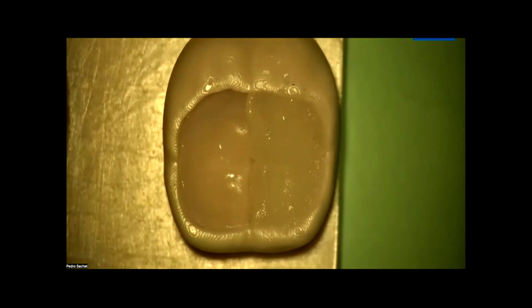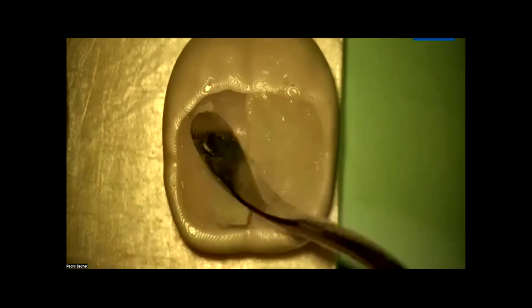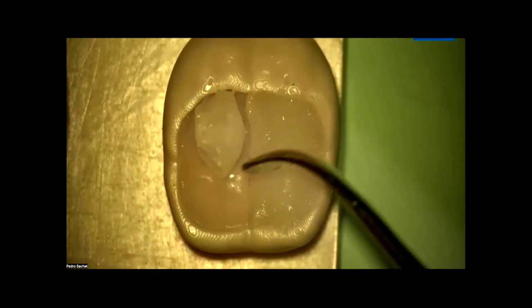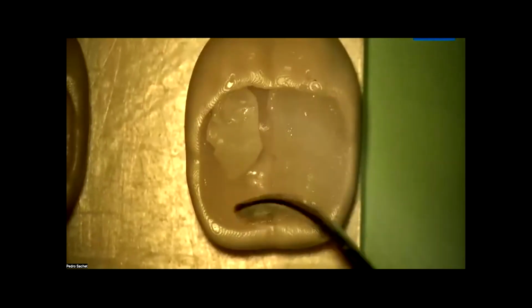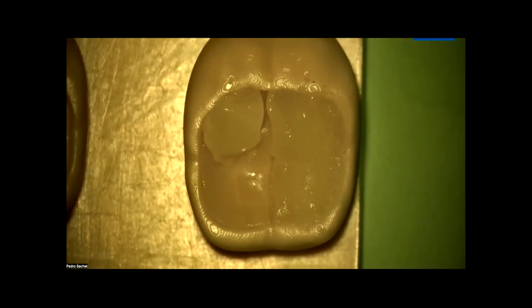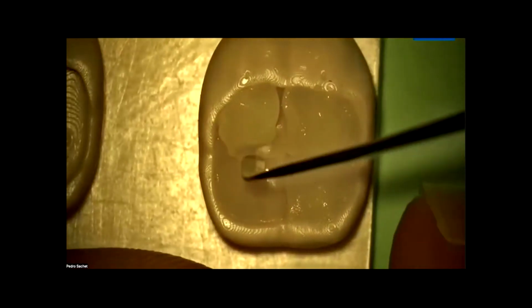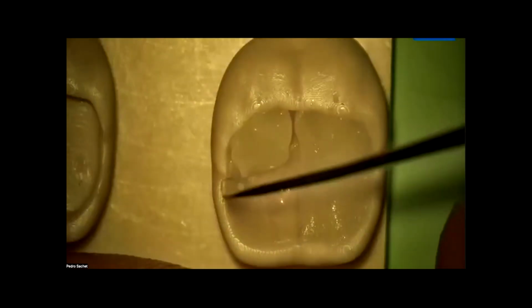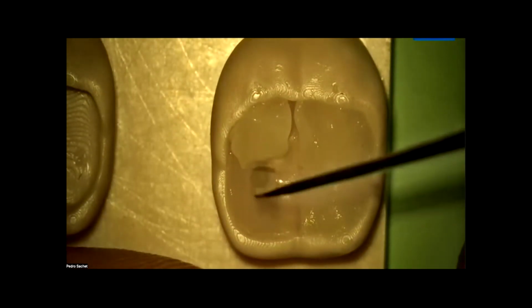And now I'm going to the distal buccal cusp. One thing in particular about the second molar is that the central groove is not going until the marginal ridge. We're going to stop earlier.